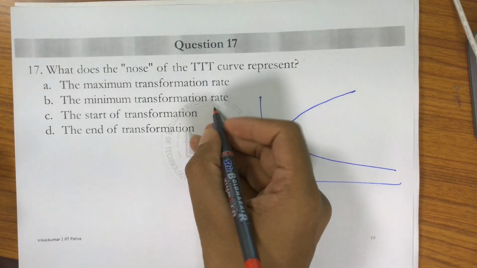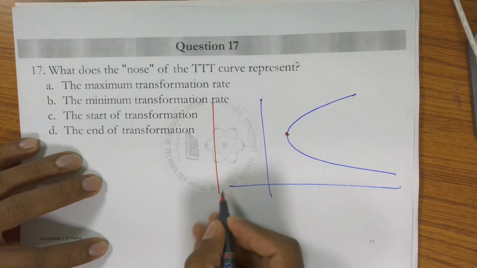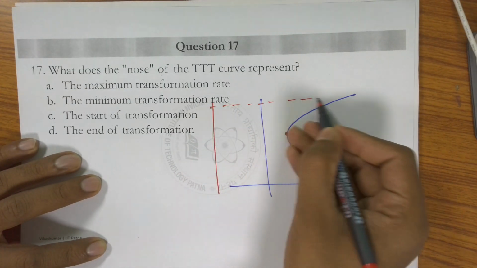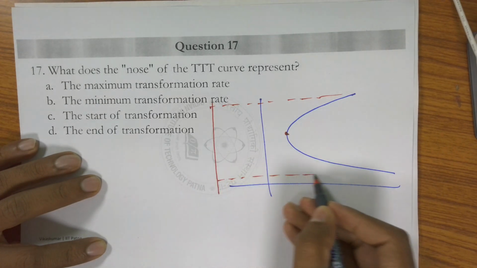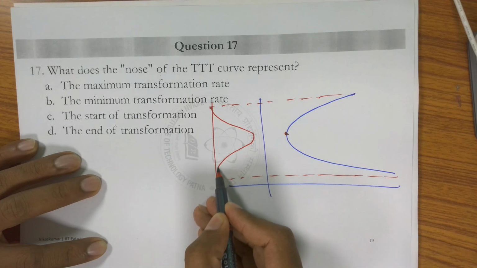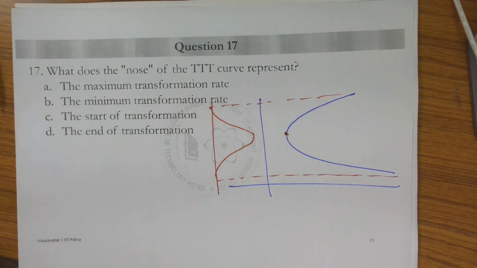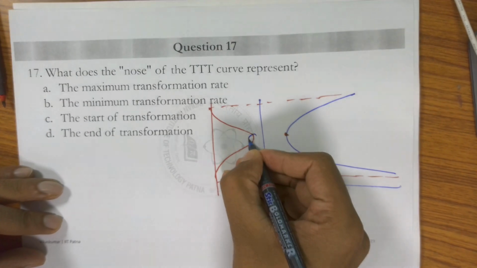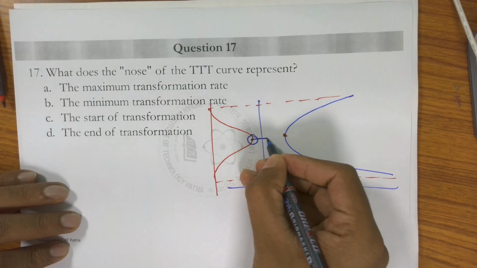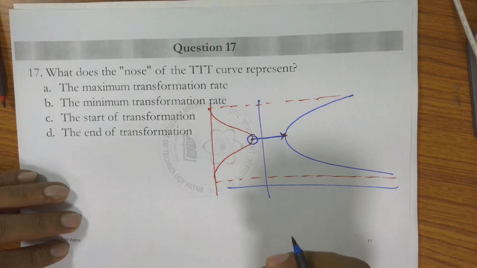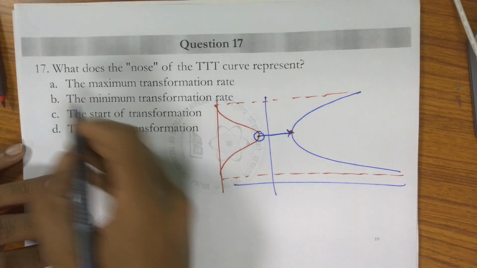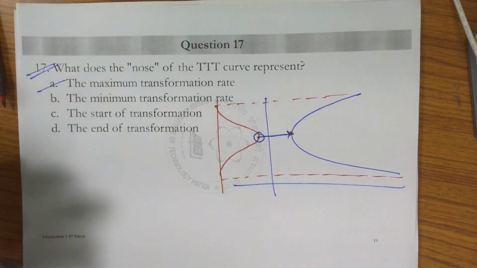We saw that if you talk about the rate at which the transformation is happening corresponding to this, it will be more or less like this. Over here, the maximum rate is the one corresponding to the nose of the transformation. So the transformation rate at the nose will be the maximum. So option A is the right answer.